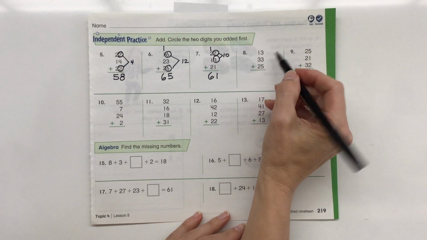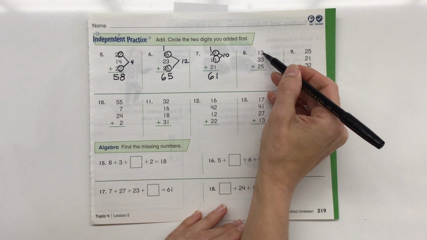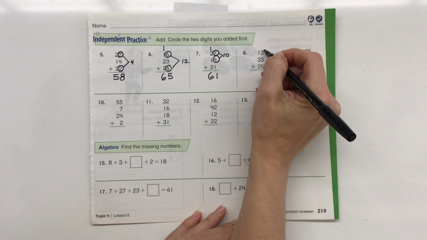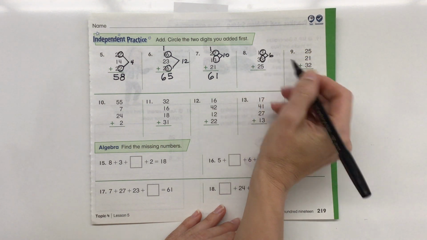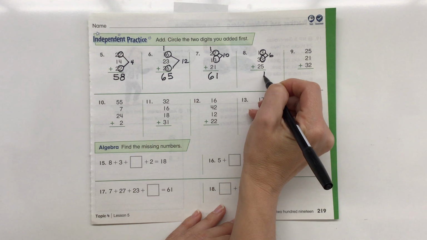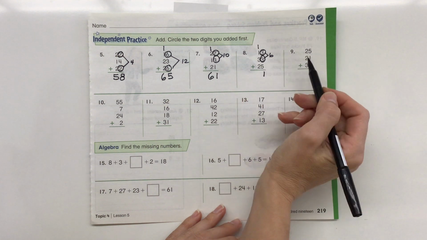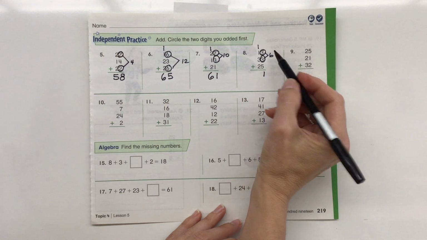All right, let's start here with 8. Let's look at the ones column. A 3, a 3, and a 5. I'm going to do a doubles fact. 3 plus 3 I know is 6. And 6 plus 5 is 11. So 1 in the ones place, regroup that other one over. That's one group of 10.